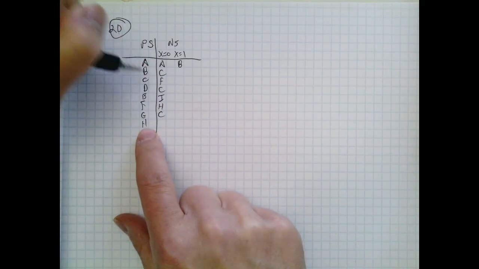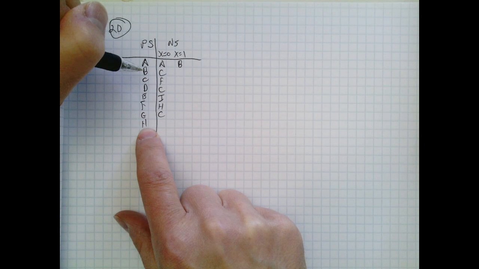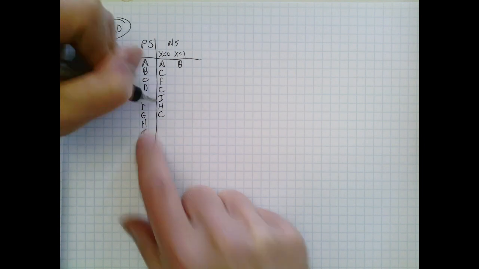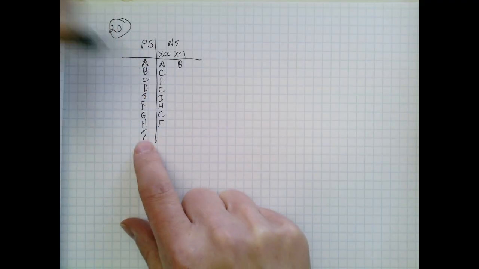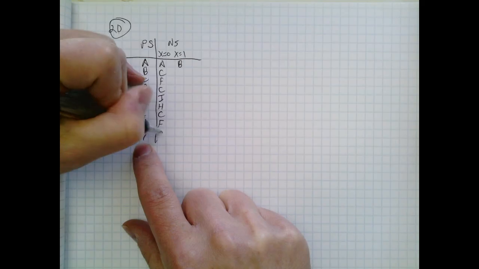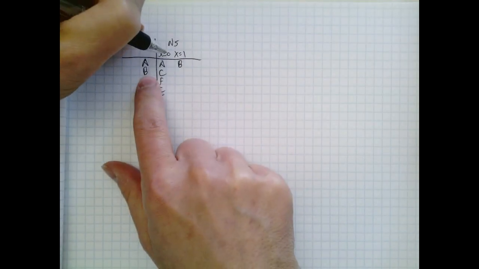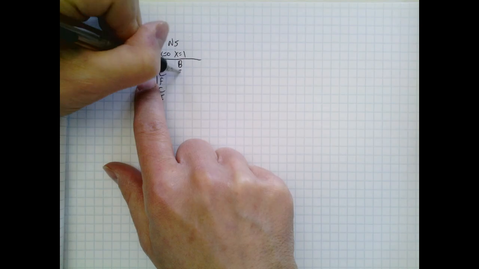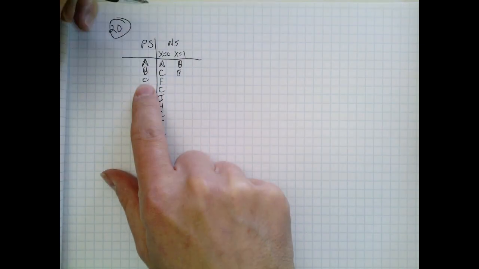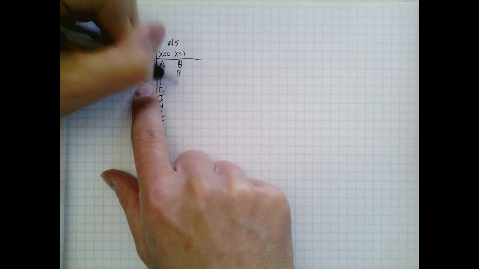If you're in state H and you get a 0, where's state H? Oh, it's all the way up there. You get an F. If you're in state I and you get a 0, you're in state C. Now let's do the x equals 1 part. If you're in state B and you get a 1, you go to E. If you're in state C and you get a 1, you go to G.